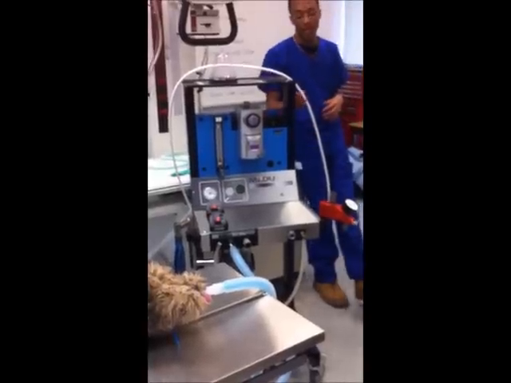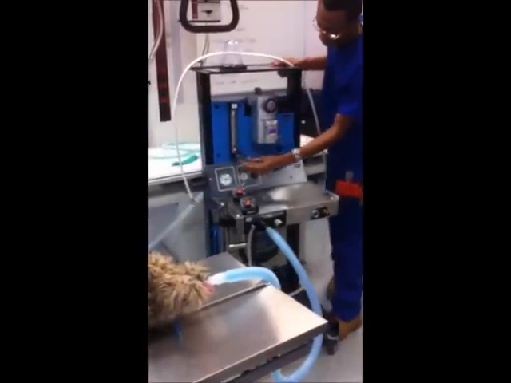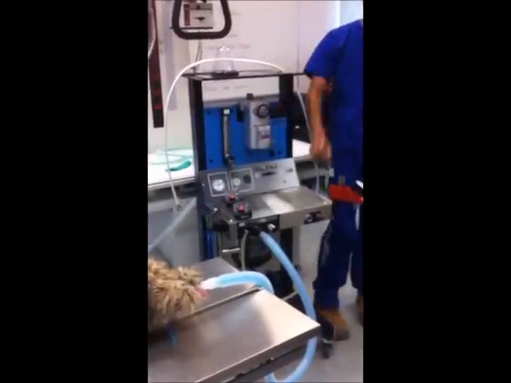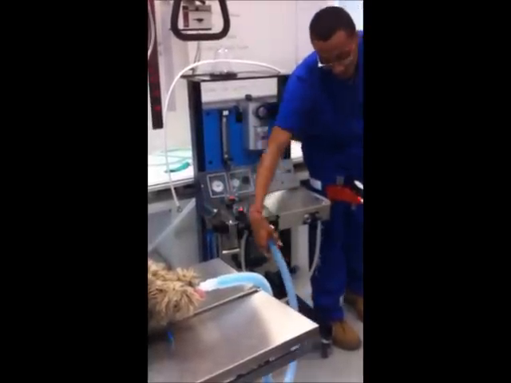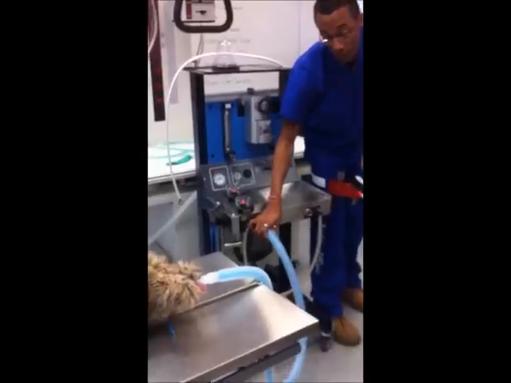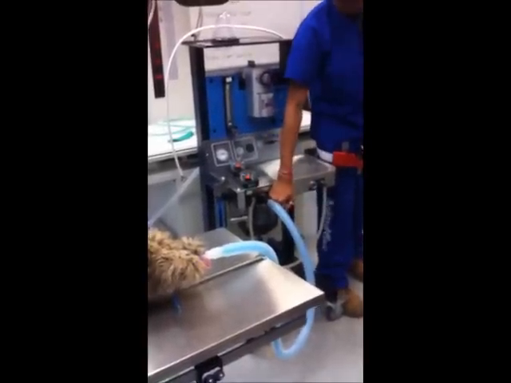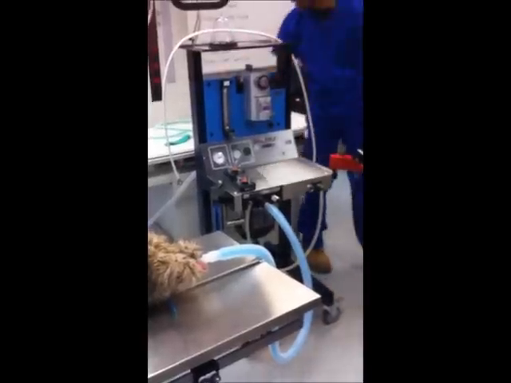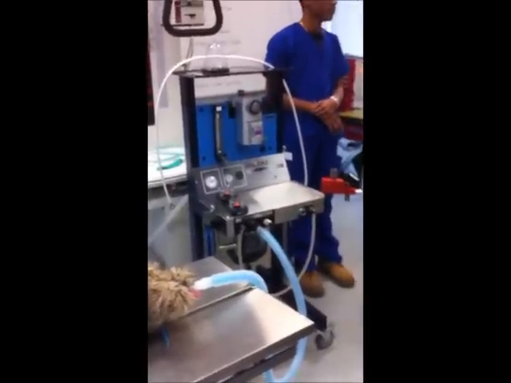So, let's go through the flow again. Oxygen, flow meter, vaporizer, fresh gas inlet, rebreathing bag, inhalation tube, endotracheal tube, exhalation hose, soda lime canister, pop-off valve, scavenger. So what are we supposed to do with the oxygen?